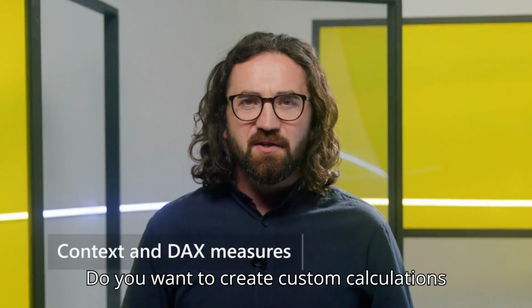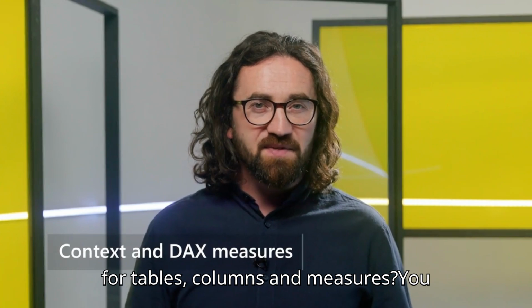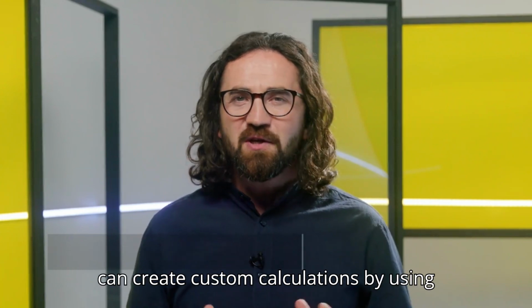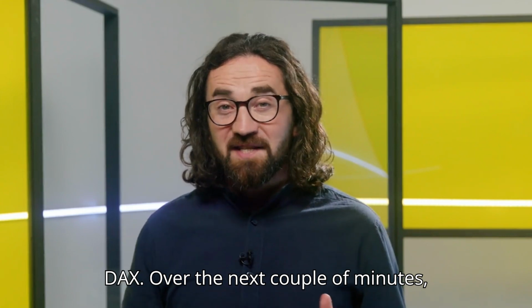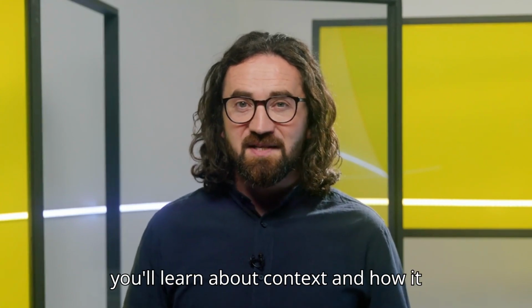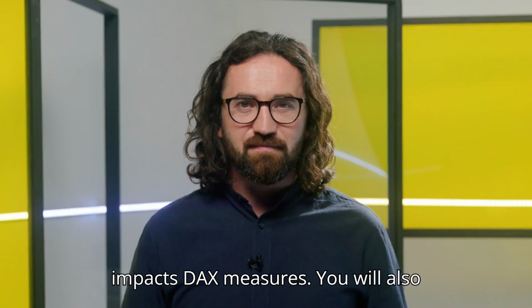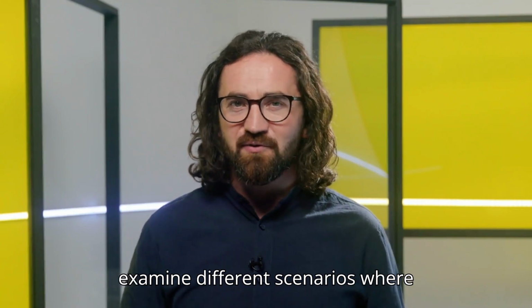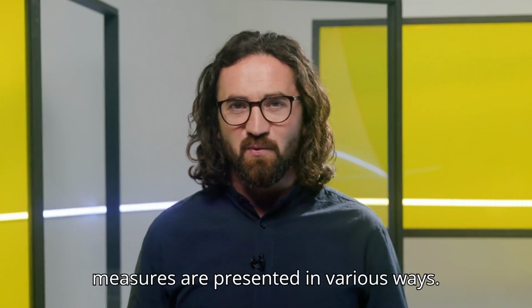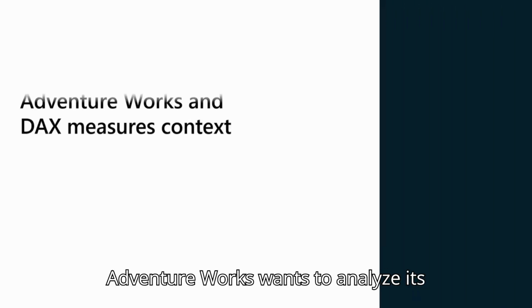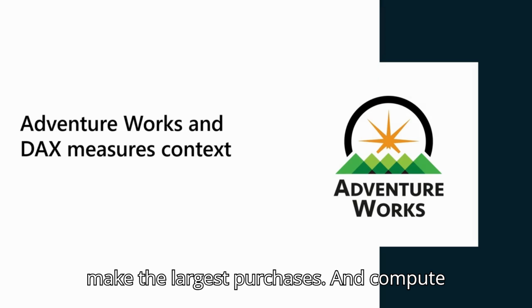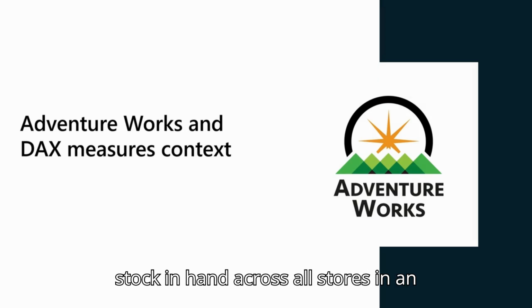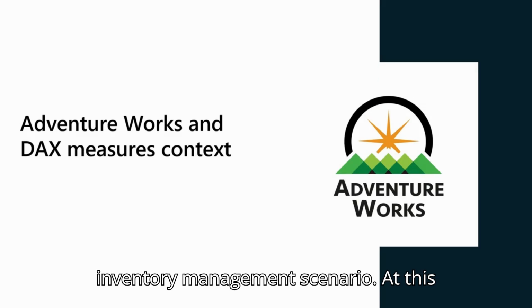Do you want to create custom calculations for tables, columns, and measures? You can create custom calculations by using DAX. Over the next couple of minutes, you'll learn about context and how it impacts DAX measures. You will also examine different scenarios where measures are presented in various ways. AdventureWorks wants to analyze its sales data, determine which customers make the largest purchases, and compute stock in hand across all stores in an inventory management scenario.